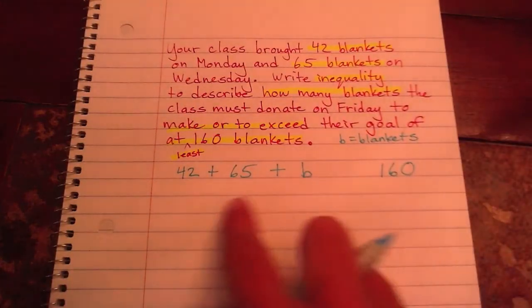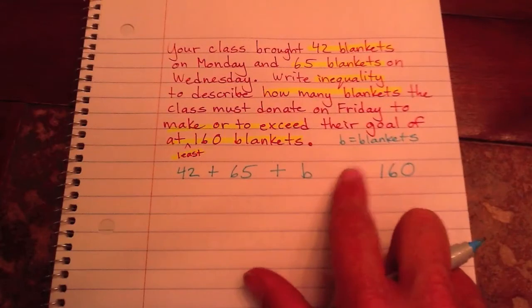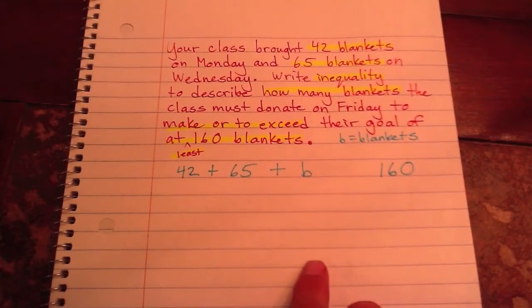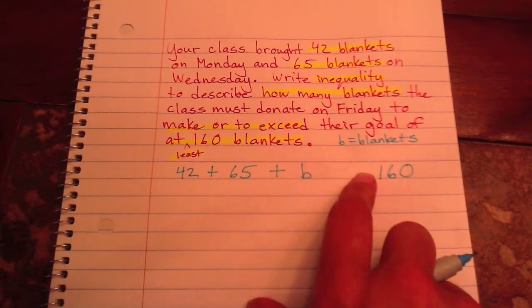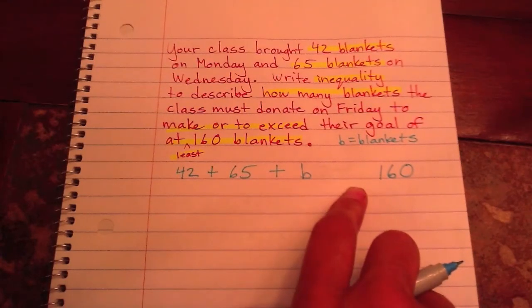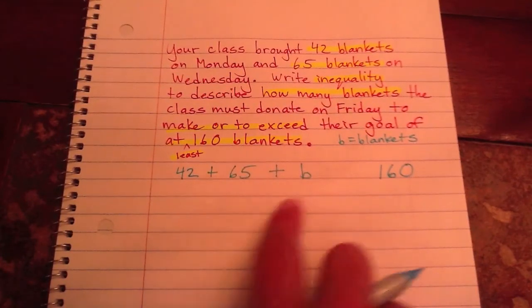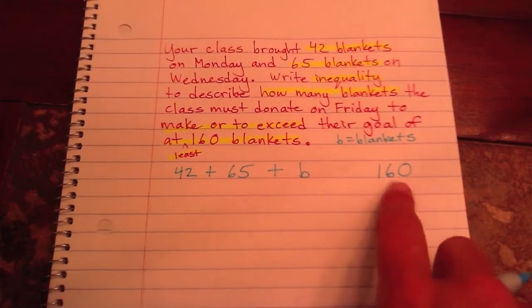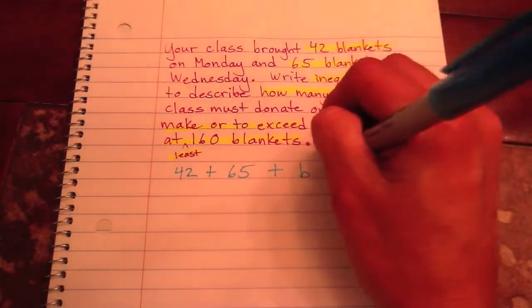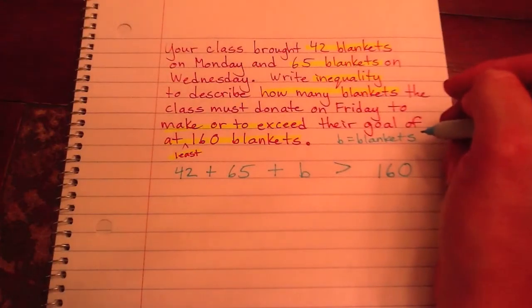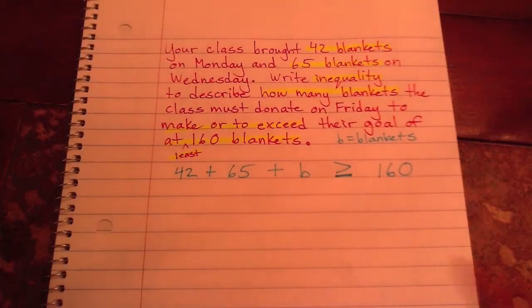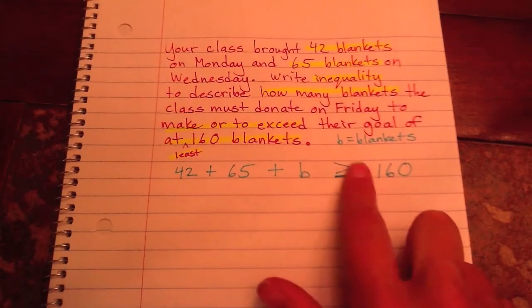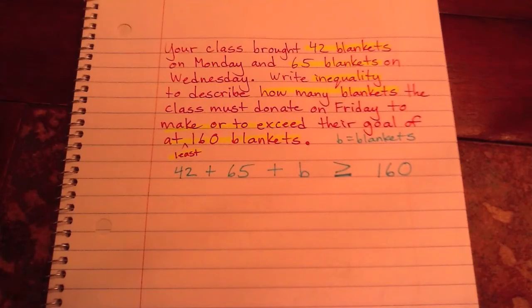Now you have to decide, does this all need to be greater than, or does it need to be less than 160? And once you set that up, hopefully you noticed it said at least, which a lot of you are going to want to use a less than sign for, but this is what we talked about in our last lesson. It has to be larger than it because that's the least it can be. So it's actually a greater than sign. And they said to make or to exceed. They can meet 160 or they can exceed 160.